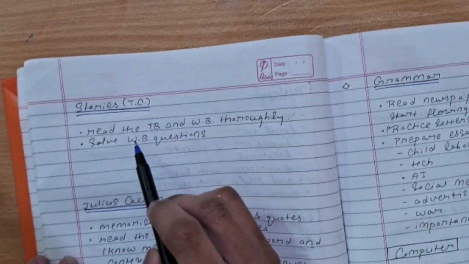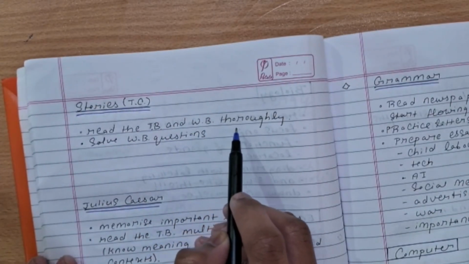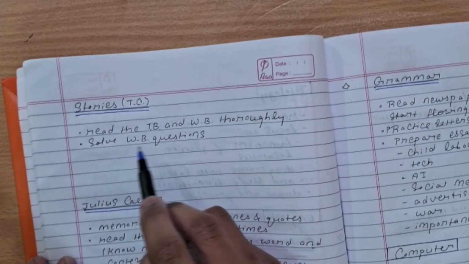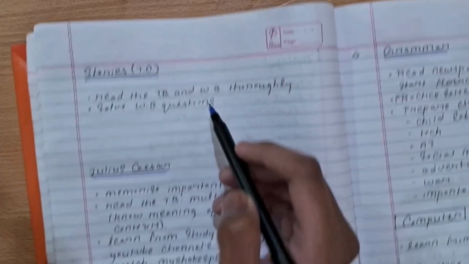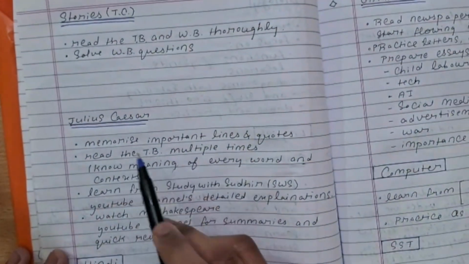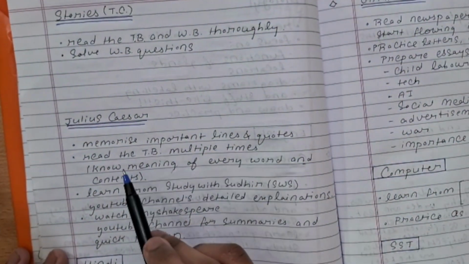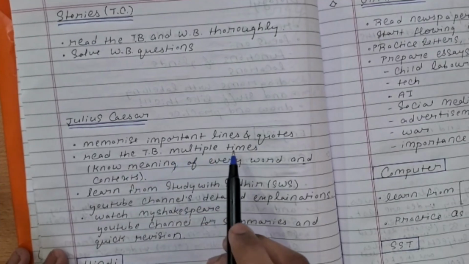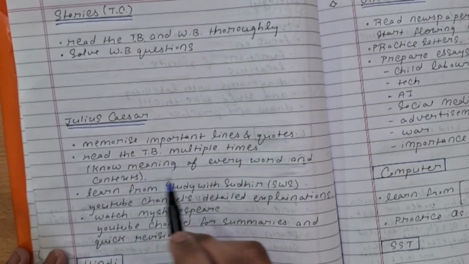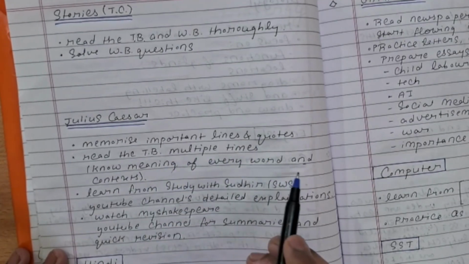Stories. Read the textbook and workbook thoroughly. Solve workbook questions. Julius Caesar. Memorize important lines and quotes. Read the textbook multiple times. Know meaning of every word and context.